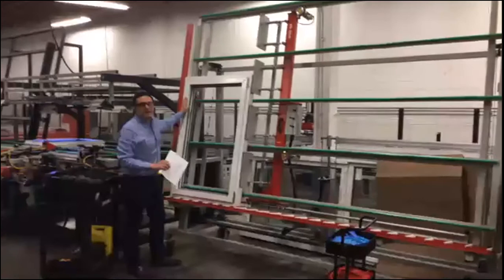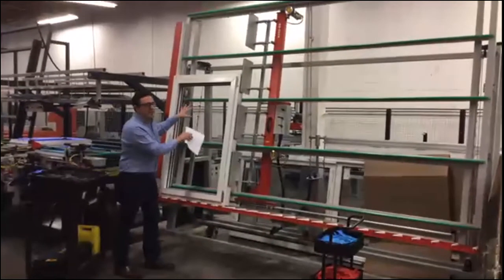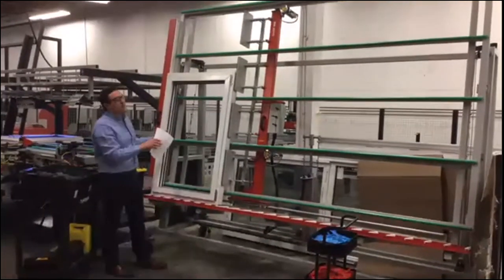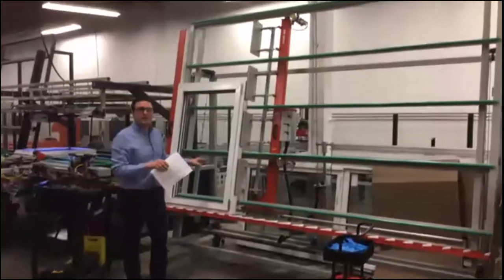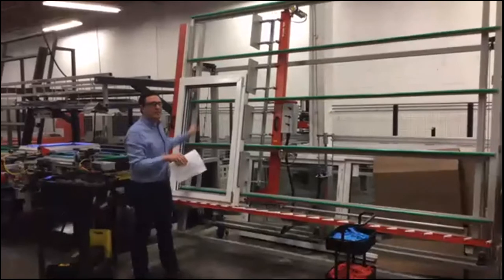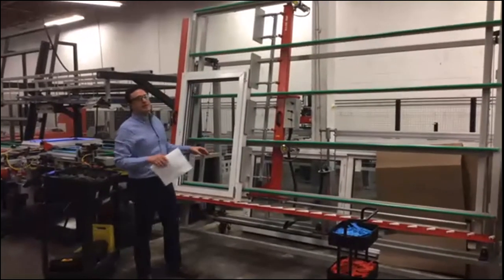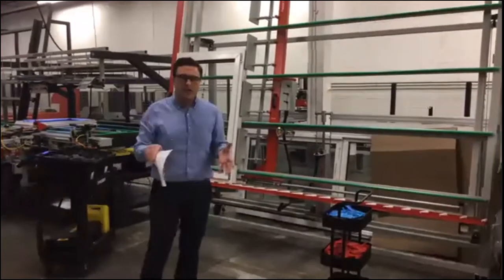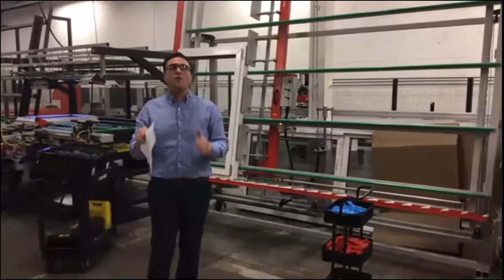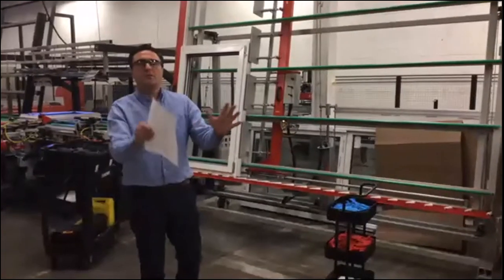Now we're ready to glaze. So we pop the glass in here, but the important thing when glazing is how the glass gets shimmed into the opening. This could be an issue for a lot of folks because if it's not properly shimmed, over time the sash may move.